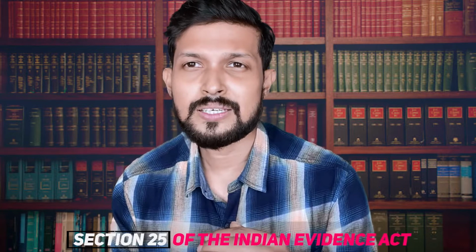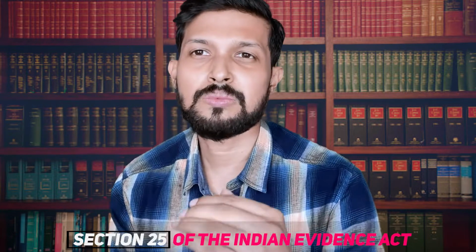That's what this simple Section 161 CrPC talks about. It's a very powerful section that we're going to learn because it's related to police confession. Now another very important section, which is matched up with this, is Section 25 of the Indian Evidence Act.